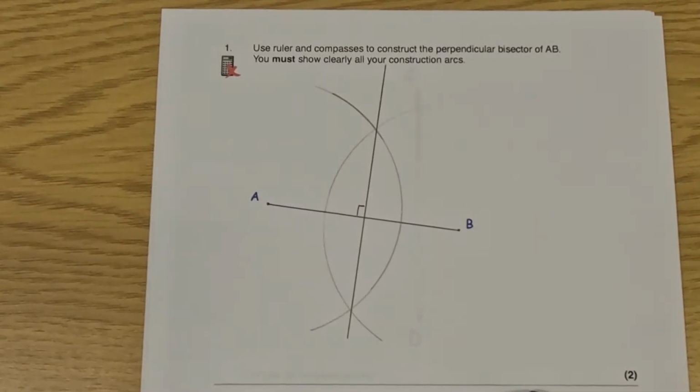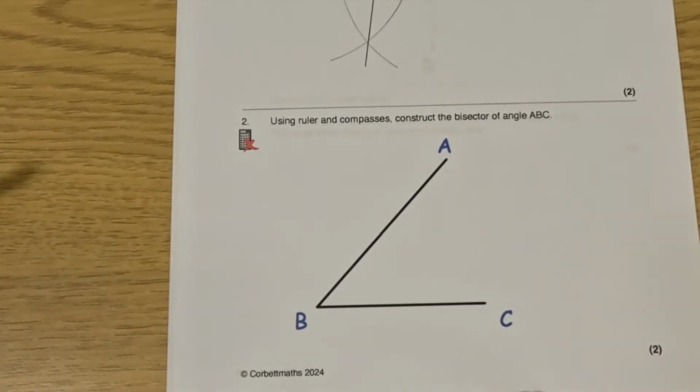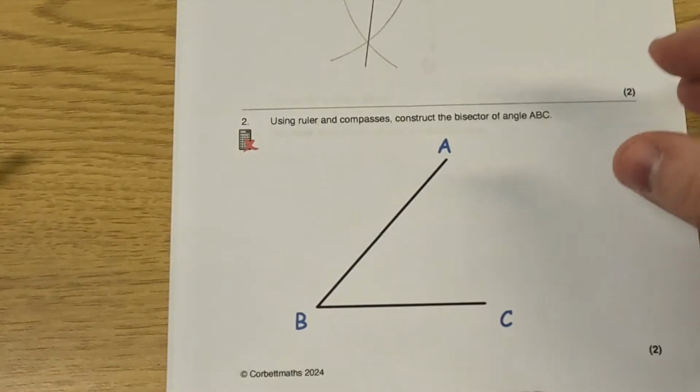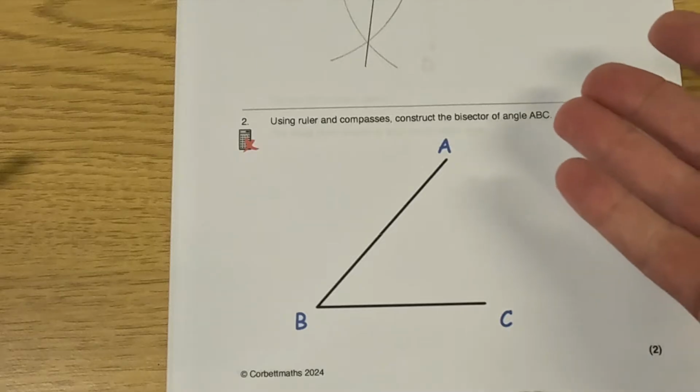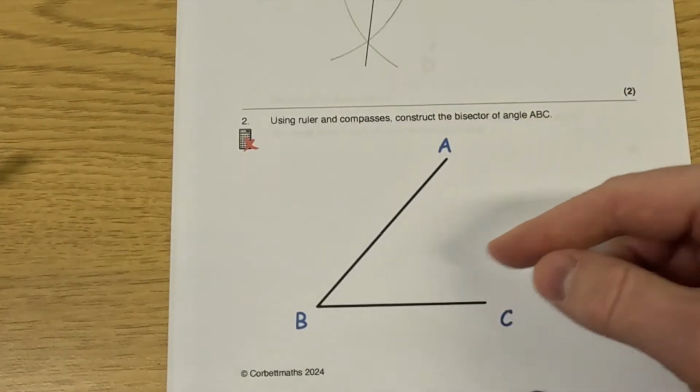Okay, let's look at our next question, question number 2. Question number 2 says, using a ruler and compasses, construct the bisector of angle ABC. So we want to construct the angle bisector. We've got this acute angle, and we want to construct the angle bisector, so that's the line that cuts that angle in half. If that angle, for instance, was 50 degrees, when we construct the angle bisector, you then get 25 degrees and 25 degrees.